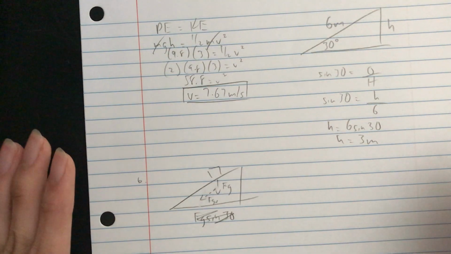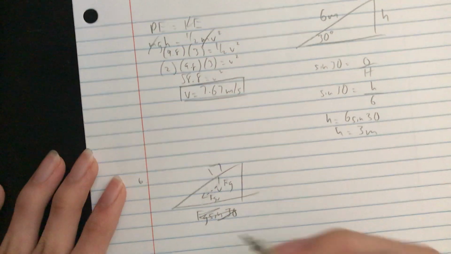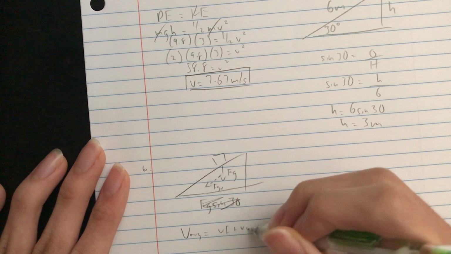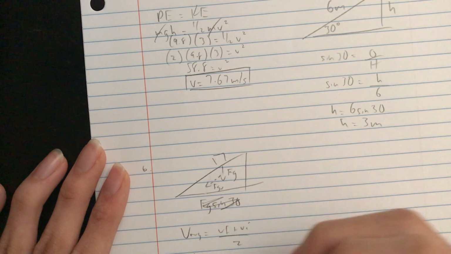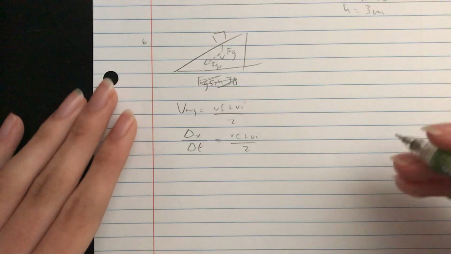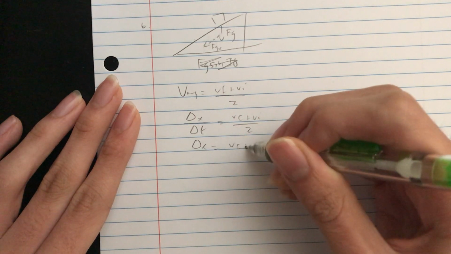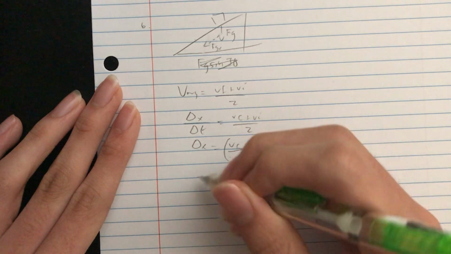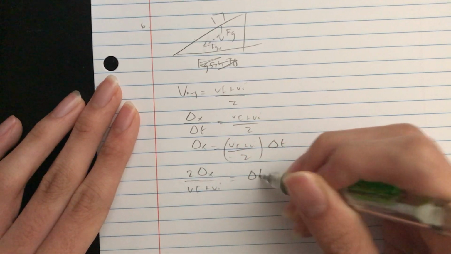Anyway, we know that that's the only force, which means from here to the 6 meters, acceleration is constant, which means we can use the formula V average equals VF plus VI over 2. And V average is also equal to delta X over delta T equals VF plus VI over 2. So what we can do is isolate for T. Delta X equals VF plus VI over 2 times T, and then divide this whole thing to the other side. So we end up getting 2 delta X over VF plus VI equals delta T.